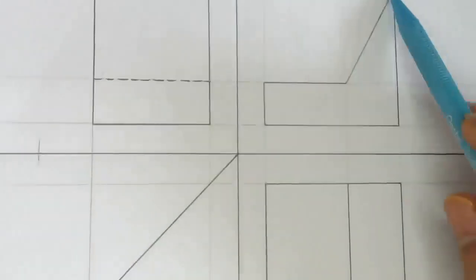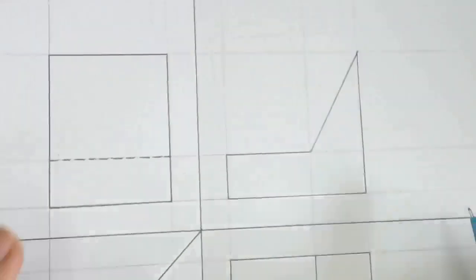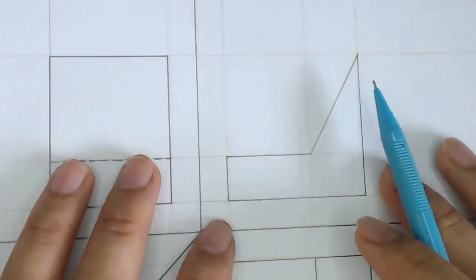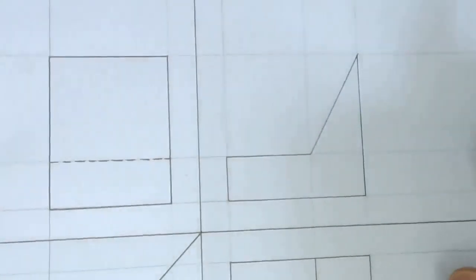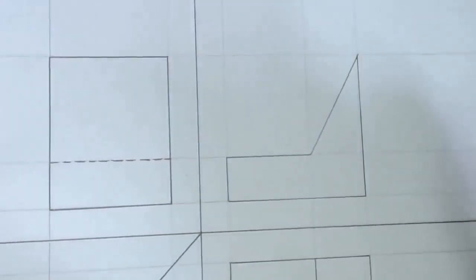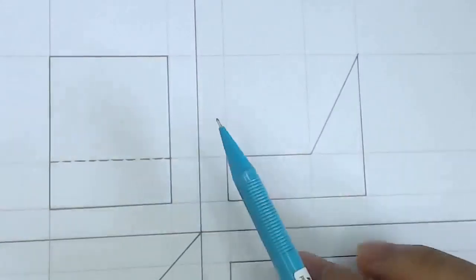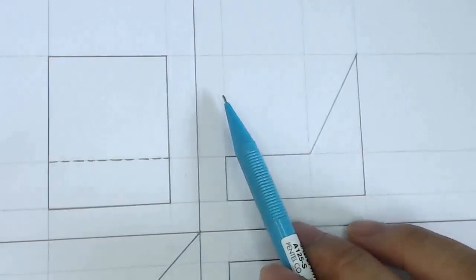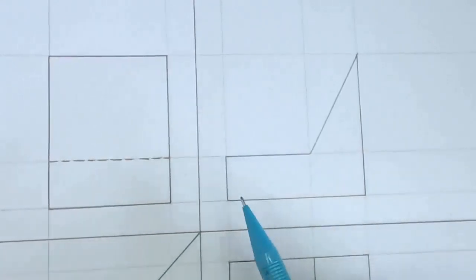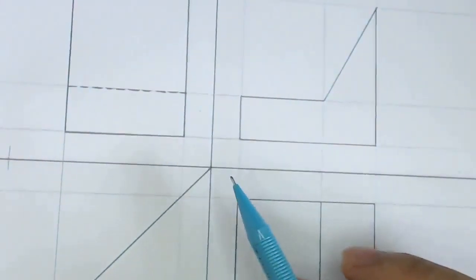They all get connected because we drew a good guideline. This is why I told you from earlier, it is going to help you much if you construct those guidelines first before you come to draw the object.